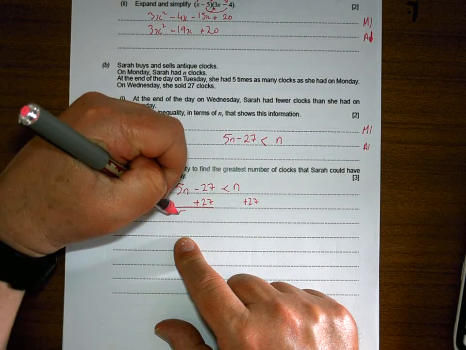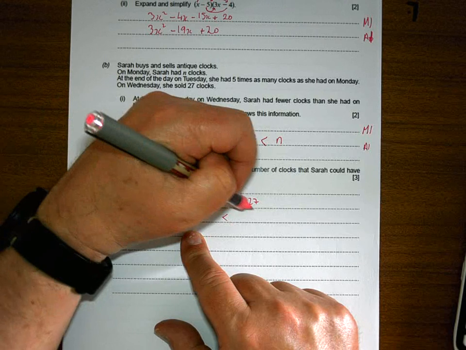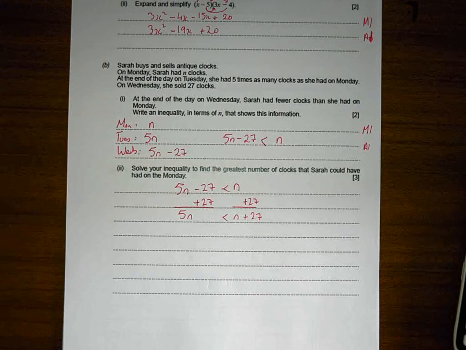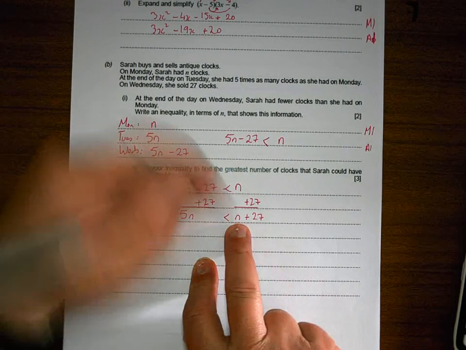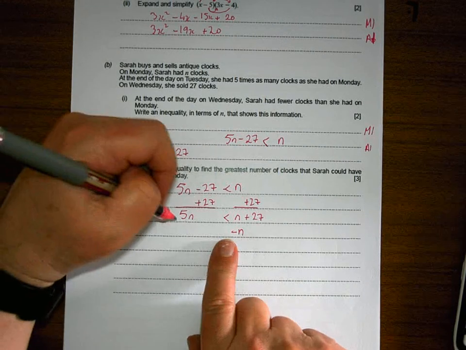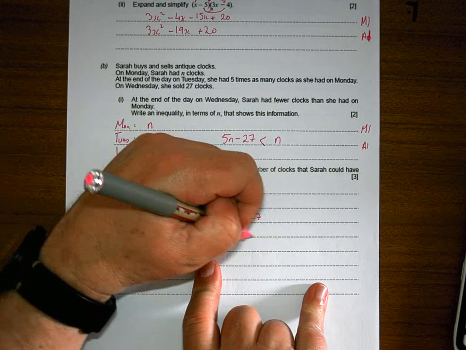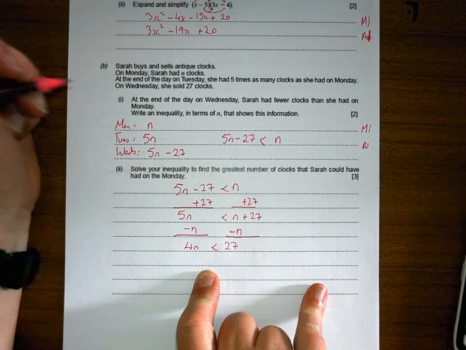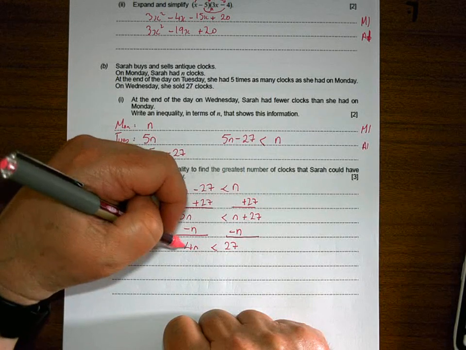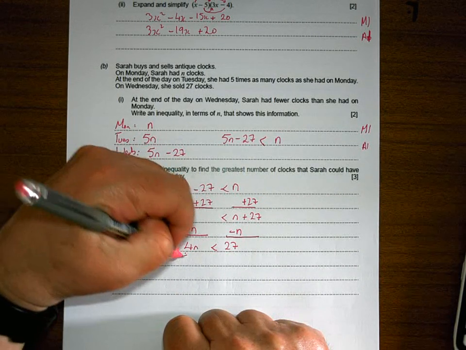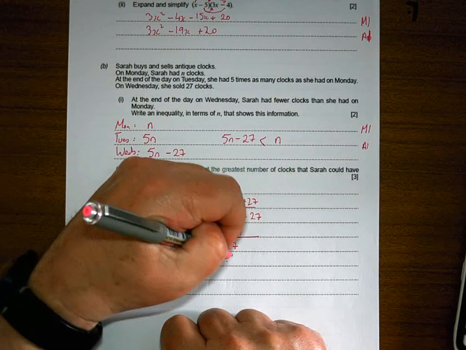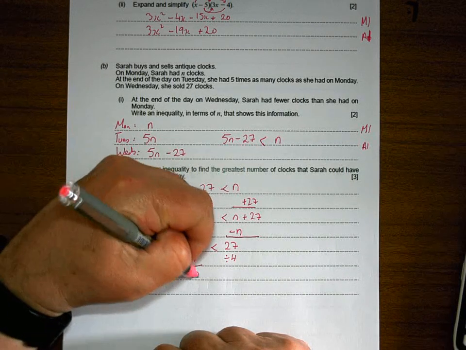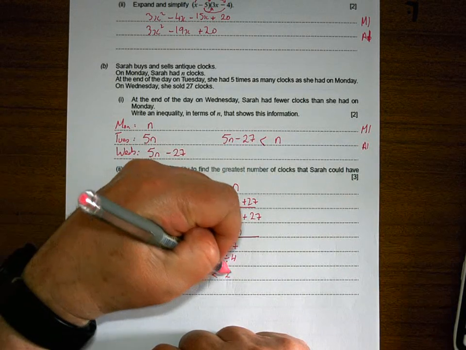So on this side now, I'm left with 5n, and on this side, n plus 27. Now I've got n on both sides. I want to get rid of that n, and I do that by taking n off. If I take n off that side, I have to do the same for that side. 5n take away n is 4n is less than 27. Now to get the n on its own, it's joined to the 4 by a multiply, so I have to divide, and if I divide that, I have to divide that by 4 as well. So 4 divided by 4 is 1, leaves me n. 27 divided by 4 is 27 over 4.